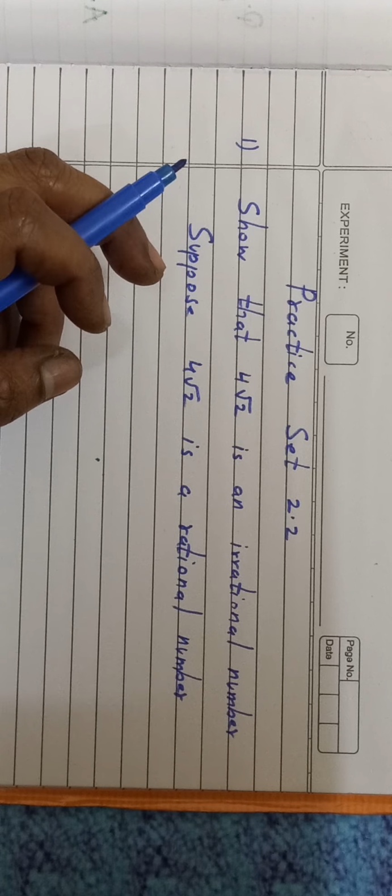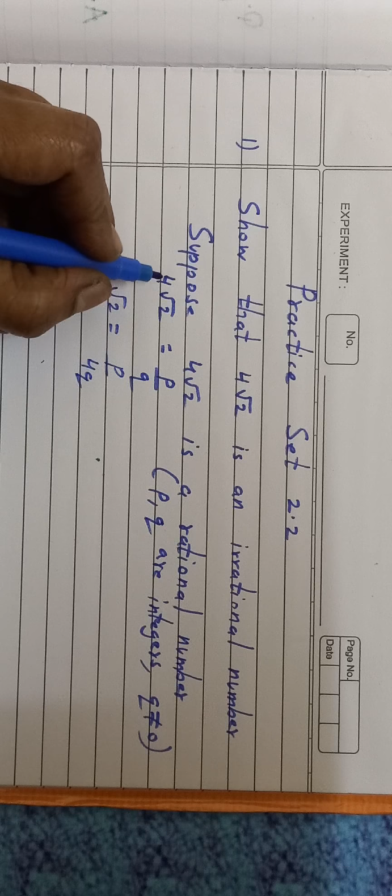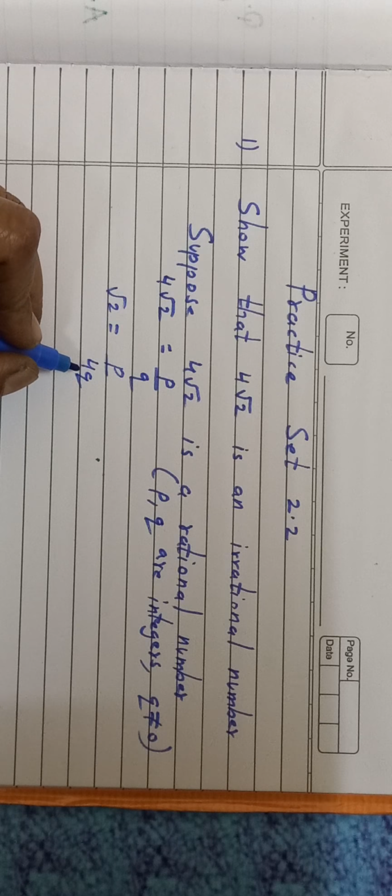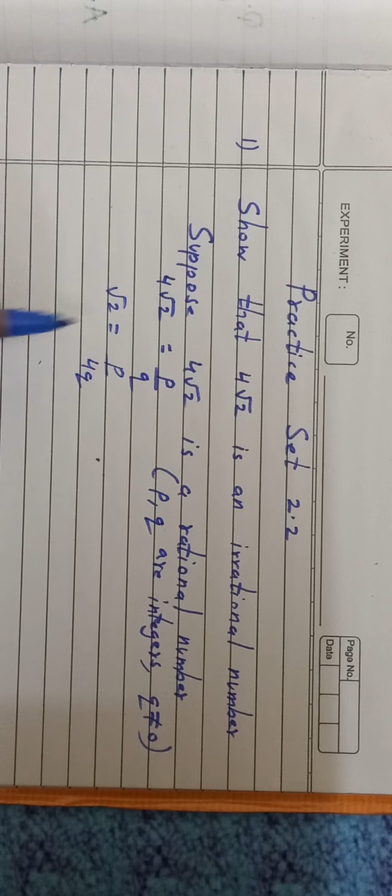Now what we can do? Root 2 is equal to P upon 4Q. This 4 we can take here in the denominator. You will get P upon 4Q. Now if you see P upon 4Q, P is an integer, 4 is an integer, Q is an integer. So multiplication of two integers will give you an integer. So P upon 4Q is also a rational number.